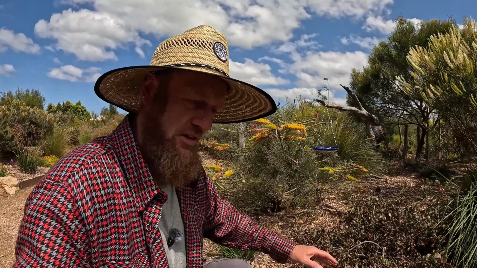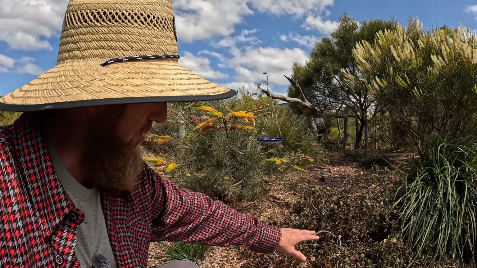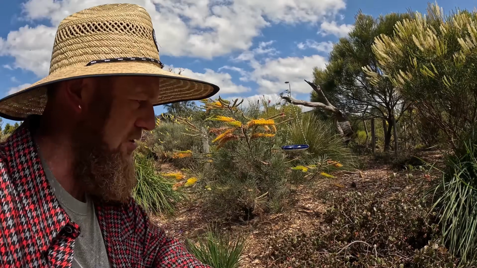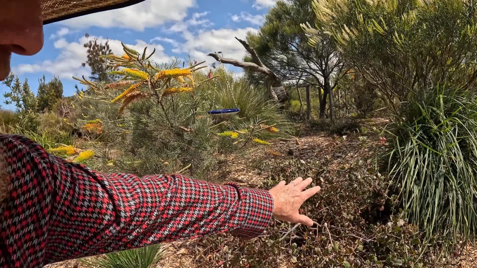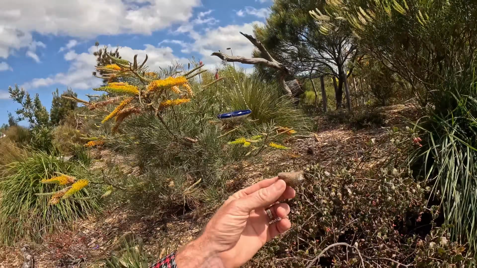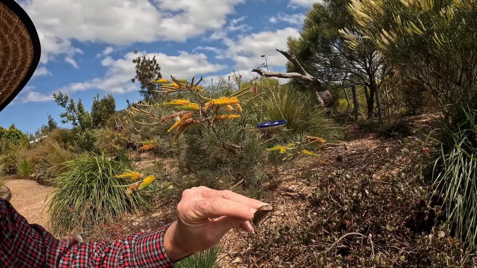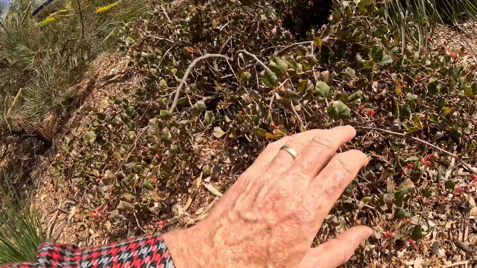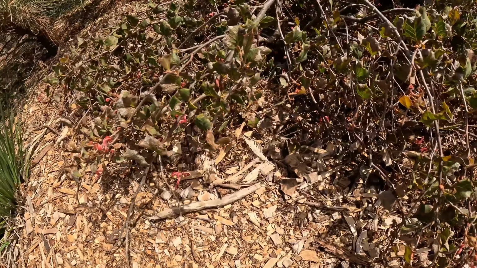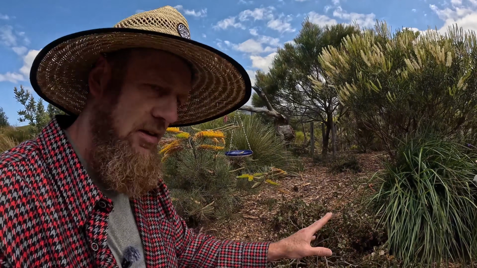Now, I've recently noticed something going on with my beautiful grafted Grevillea pilosa from Western Australia. The foliage is looking really dirty, and I've noticed the leaves here have gotten all skeletonized. These have also dropped off all around underneath and around the base of the branches. I think it may be Grevillea leaf miner.